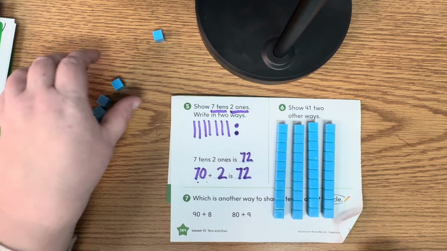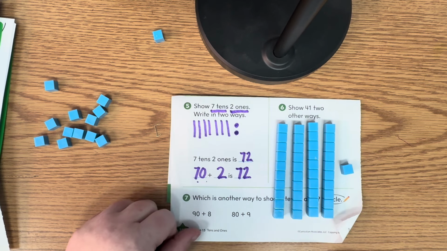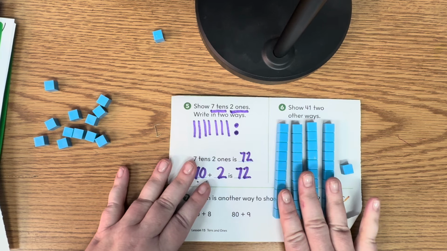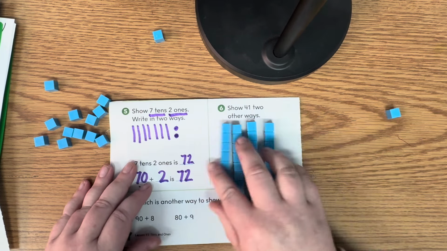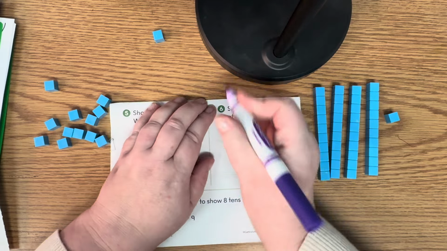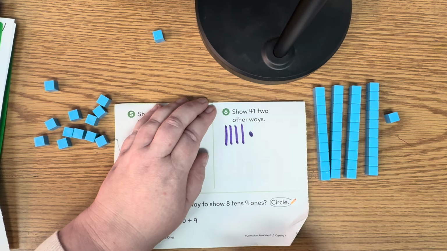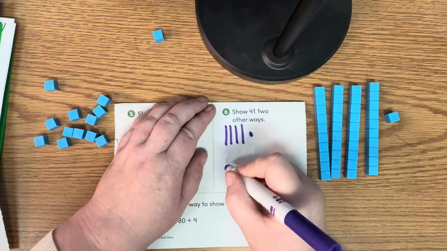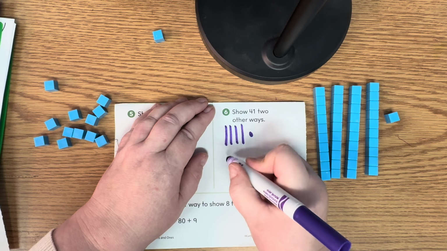How many ones do I need? That's right. I just need 1. So I have 4 tens and 1 1. Okay, let me put it here where you can still see them. Okay. And then I could draw it. I could draw my 4 tens and my 1 1. It wants me to do it in another way. I could just write it in words.